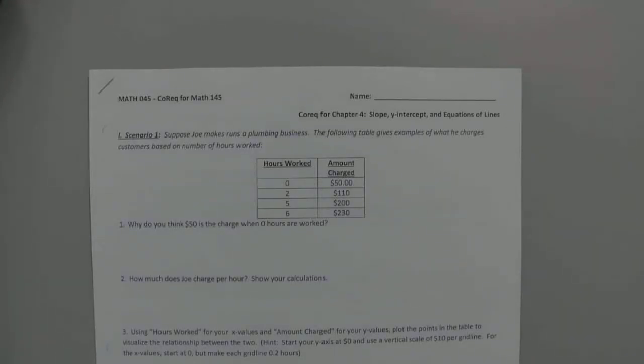So the first half that we're going to do today, scenario 1 and scenario 2, is just making sure we understand where lines come from and the different parts of the line. But the second part that we do on Wednesday is going to be the most important. We're going to actually be interpreting what exactly the slope means, what exactly the y-intercept means. So let's look at what's going on in scenario 1.